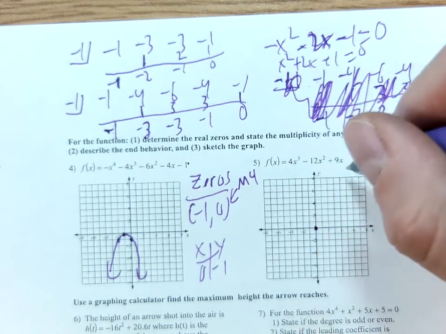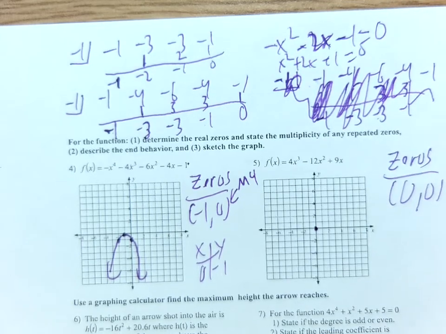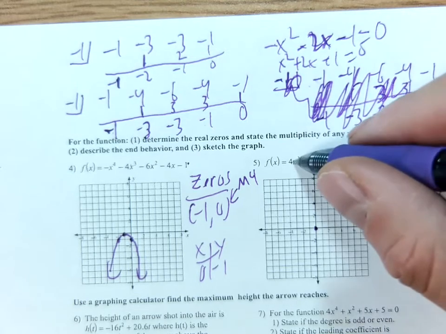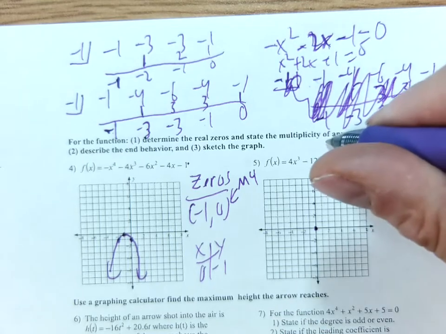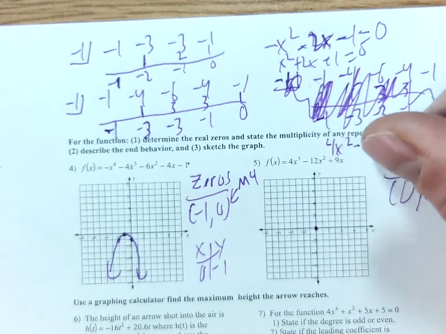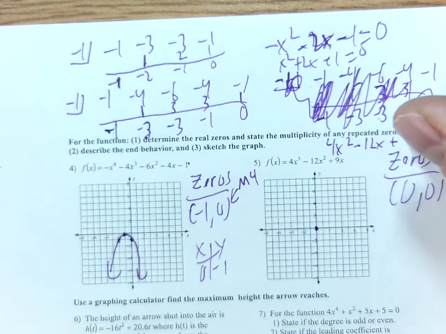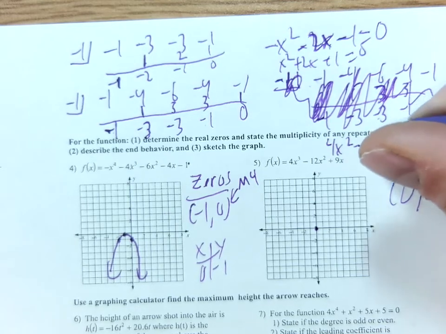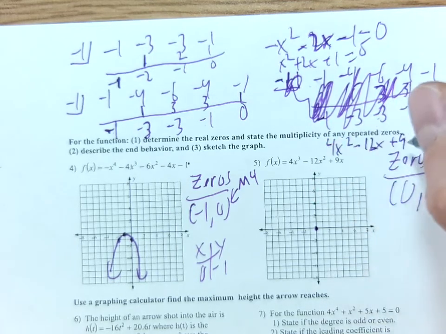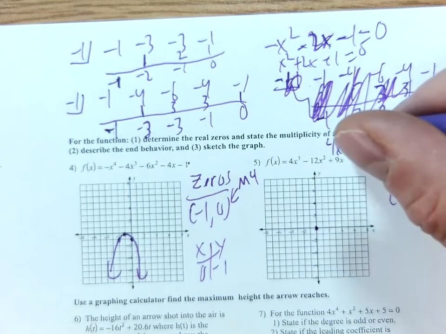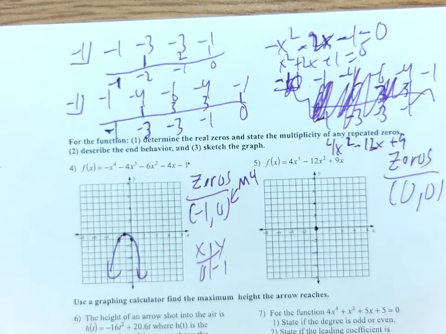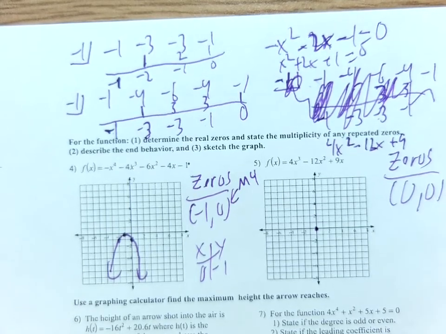So I can pull that x out, and then I can attempt to either factor what's left over, or I can do a quadratic formula. So when I take the x out of all three of those, I'm left with 4x squared minus 12x plus 9. So now I can attempt to factor this, or I can use the quadratic formula to find the other zeros, if they're real or not. I can also graph it on the calculator to find the other real zeros.